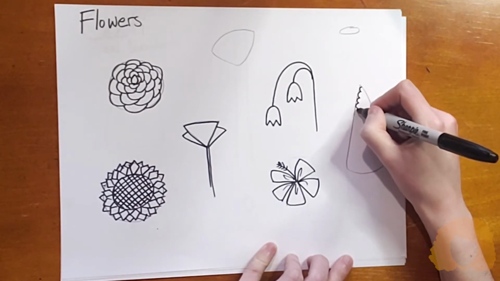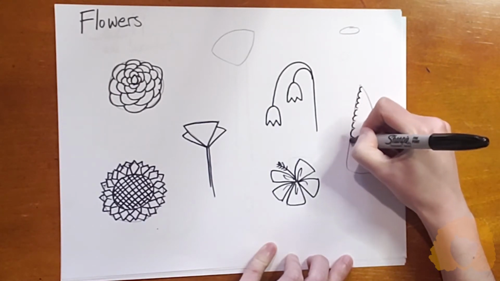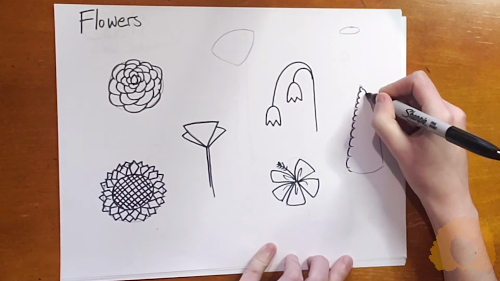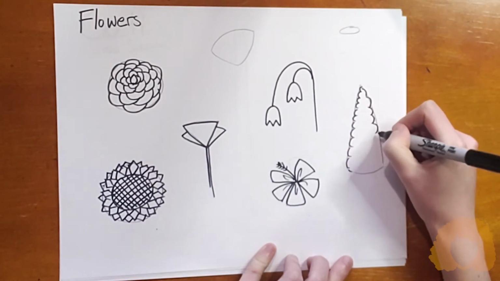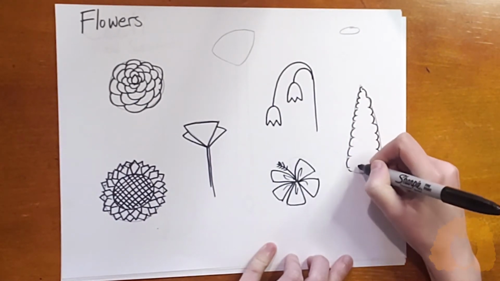I know this type of flower, it starts with a D, it's like a delphinium or something, but essentially it's a bunch of little flowers clustered together on a large stem to create like a cone.